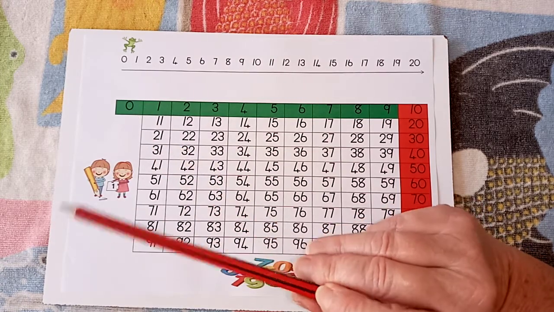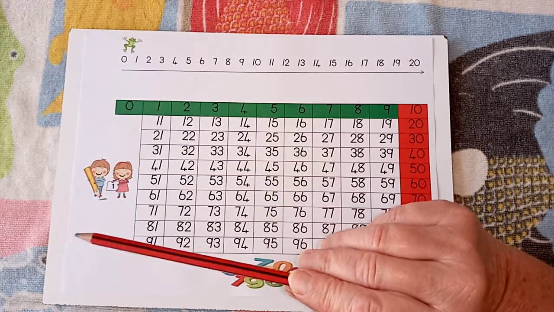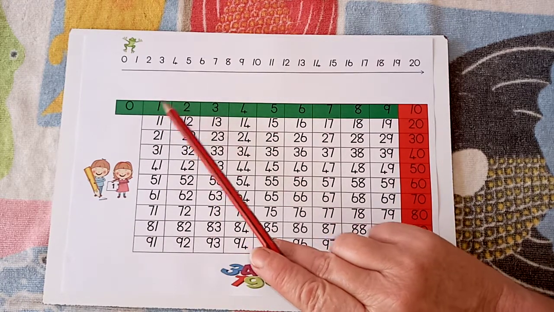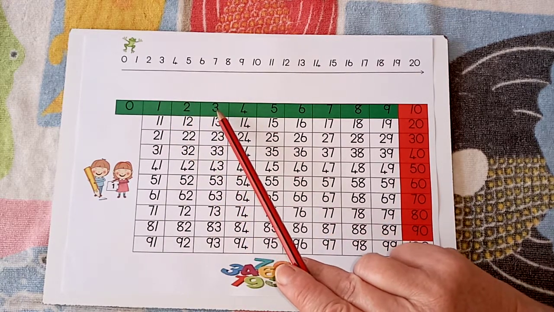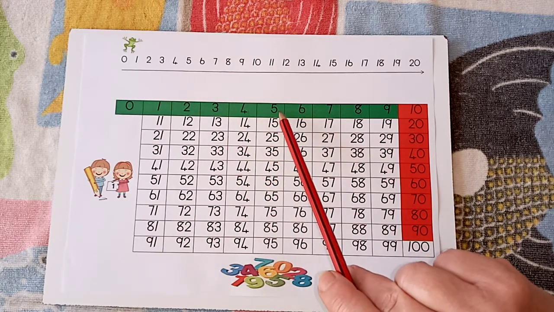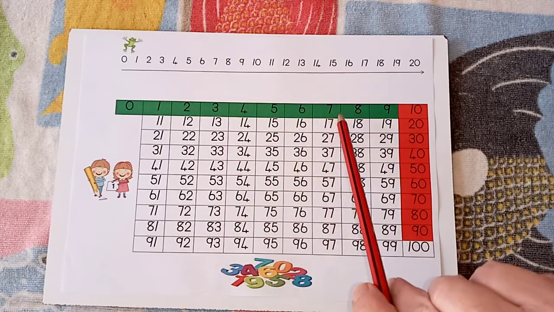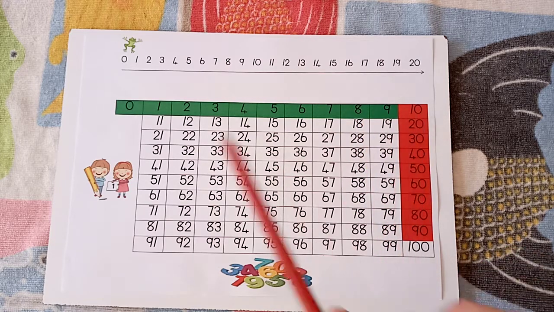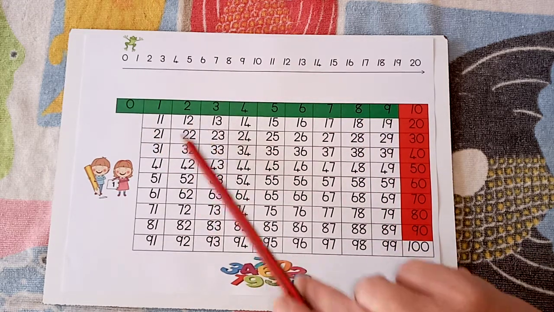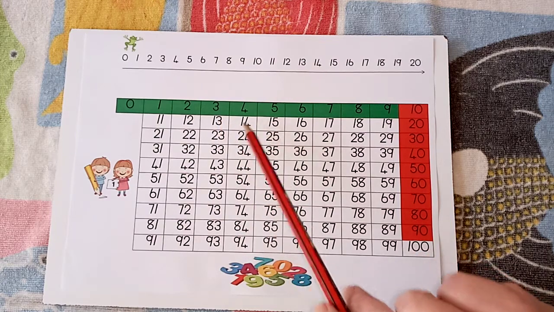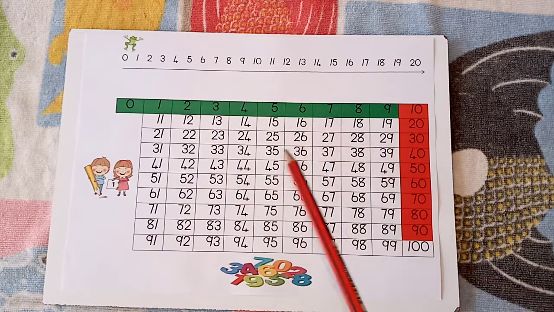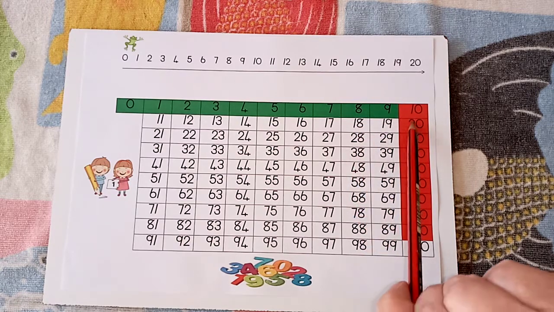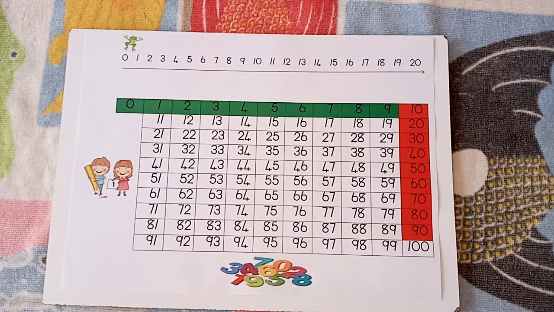All right, so everybody up, feet together, and let's go. 1, 2, 3, 4, 5, 6, 7, 8, 9, 10, 11, 12, 13, 14, 15, 16, 17, 18, 19, 20. Well done.